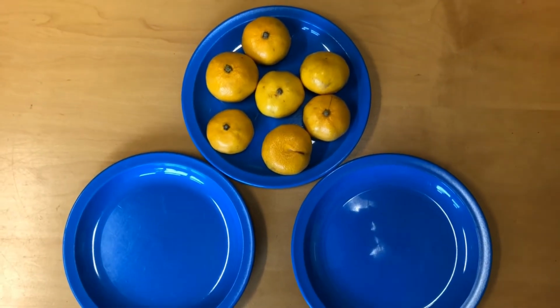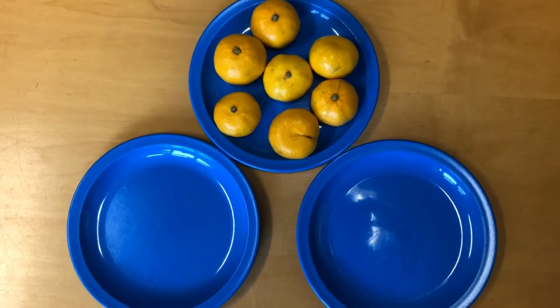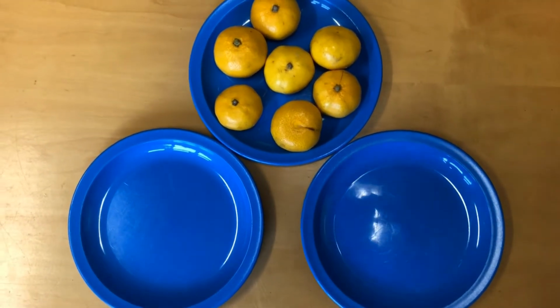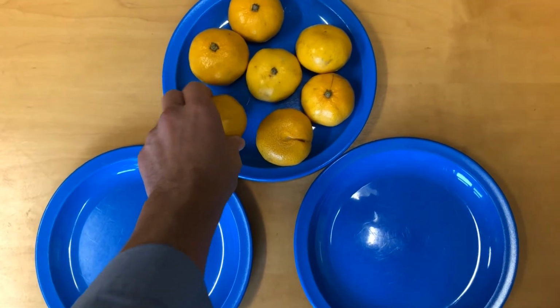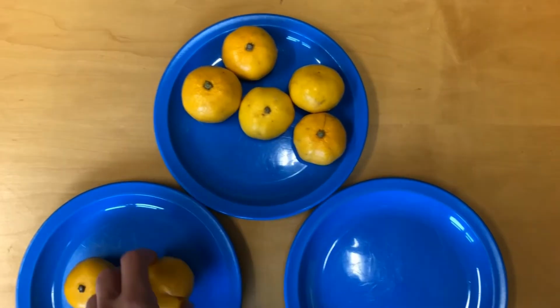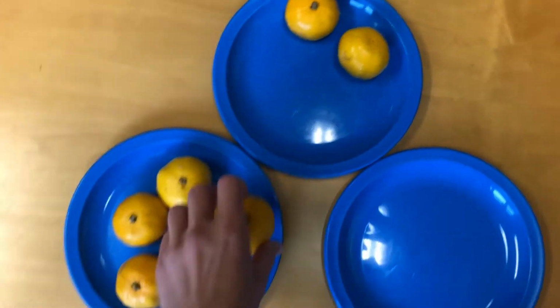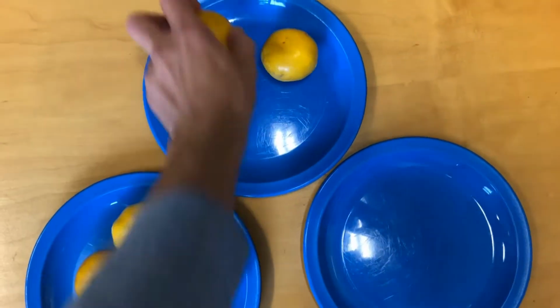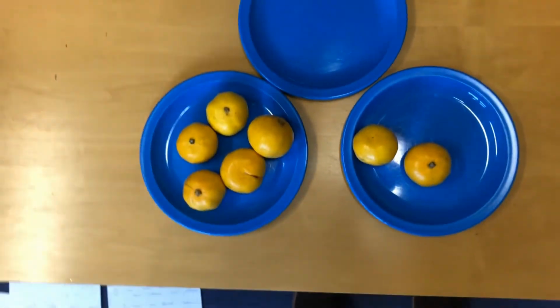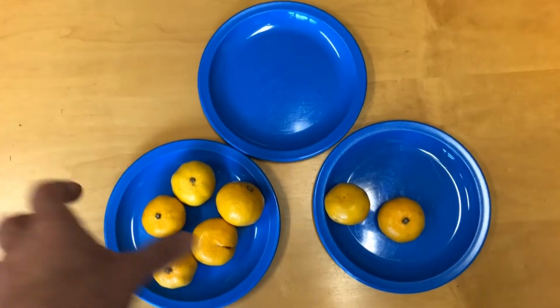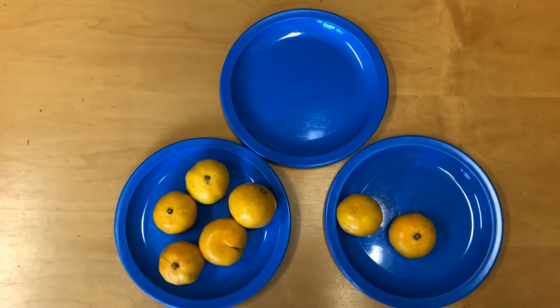Another way that we could work out our number bonds is by having a group of objects on plates and sharing them between 2 more plates. So I can split my 7 oranges over 2 plates, and I've got 5 oranges on that plate and 2 on that plate. So we have shared 7 oranges onto a plate with 5 and 2, so 5 and 2 are number bonds to 7.